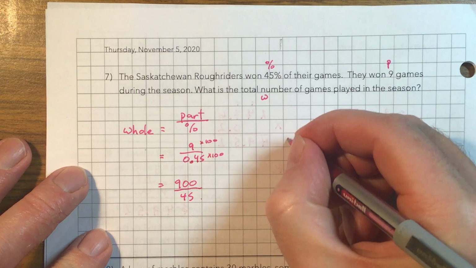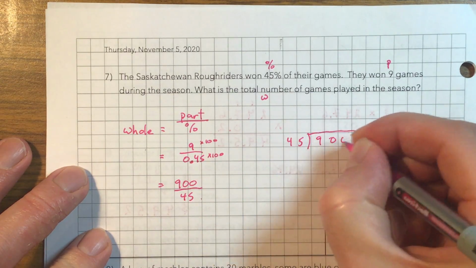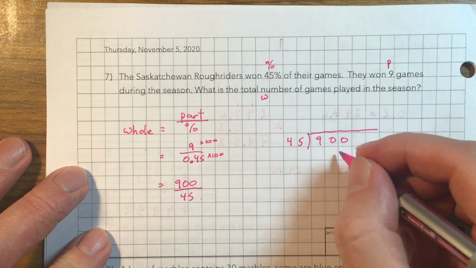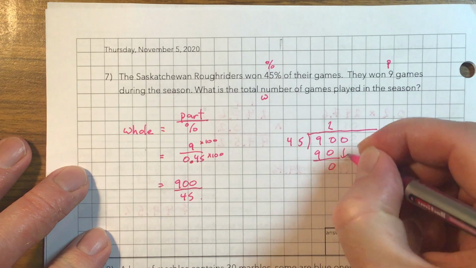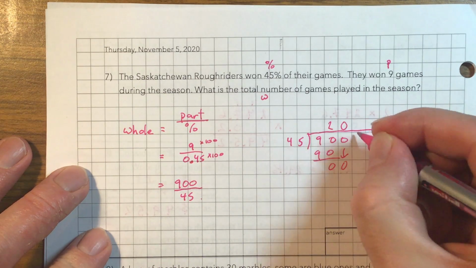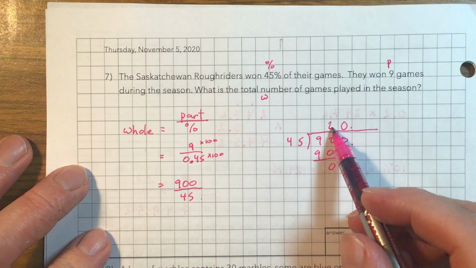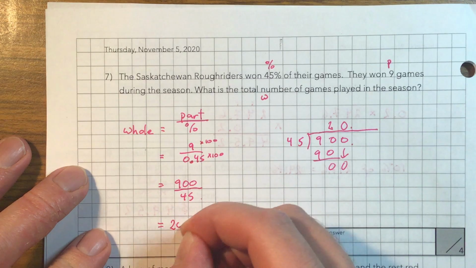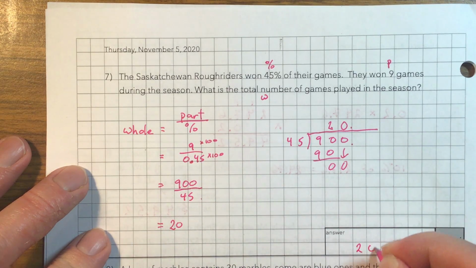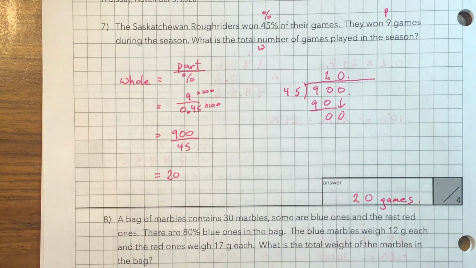And I can just do that question, 45 into 900. 45 goes into 90 twice. That's 90. 0. Bring down the 0. I have to fill up with zeros till the decimal point, right? Because this is in the tens place value. So that means our whole number is equal to 20 games. So they played 20 games that season.